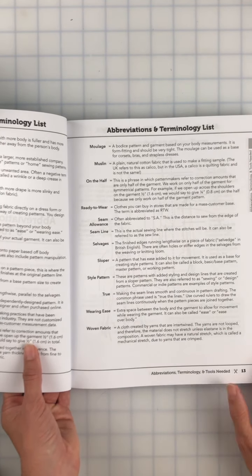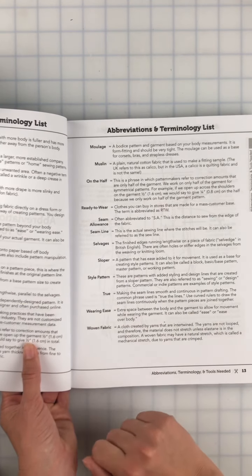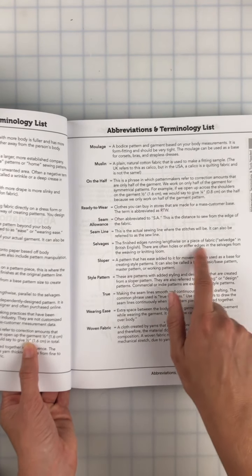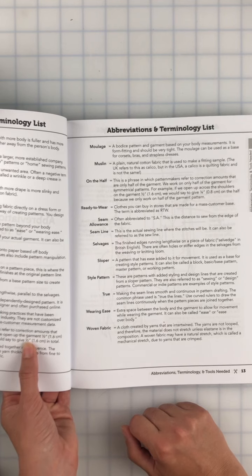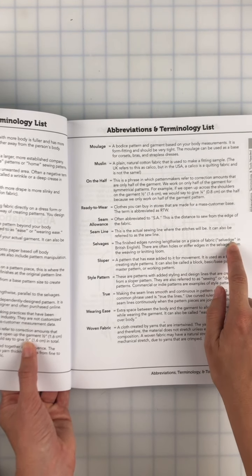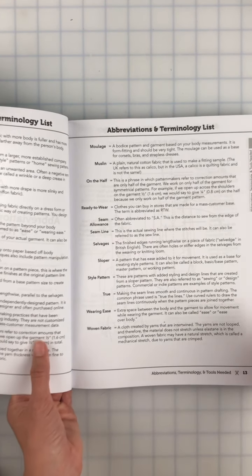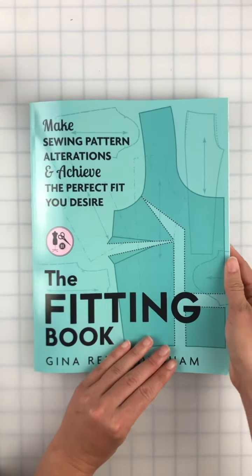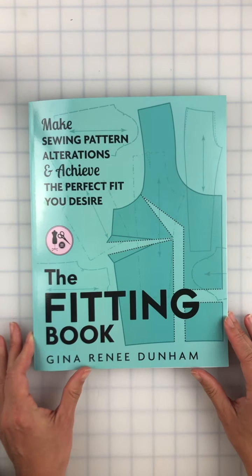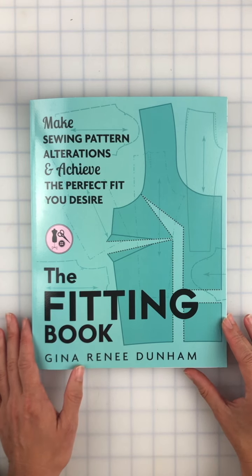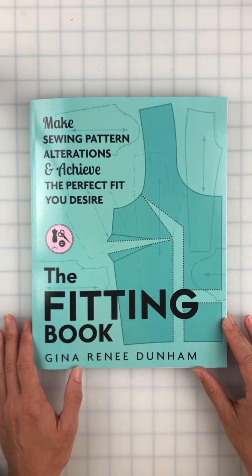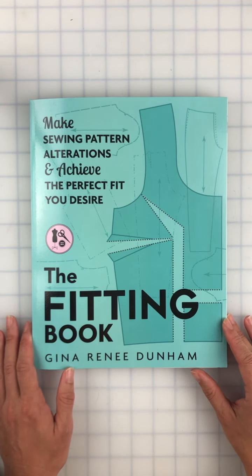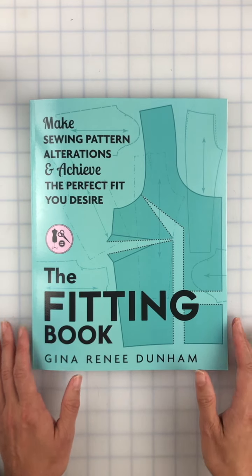And also spelling, so selvages. In the US, we spell it one way, but in the UK, it's spelled a British English way with an actual edge in the word. So I go through all of this in the fitting book, and I find it really interesting. Every clothing company that I work for, every garment maker, factory overseas, it all has different terminology.